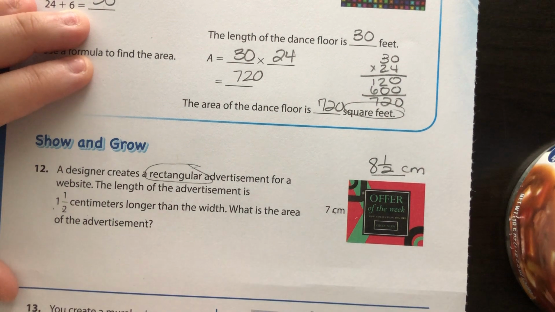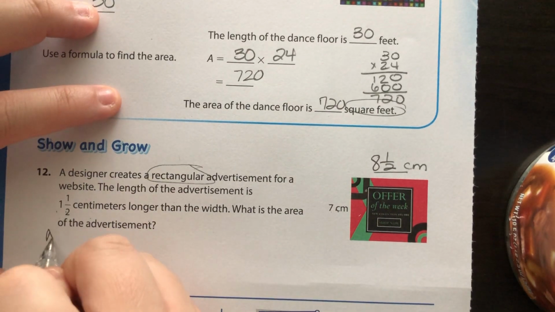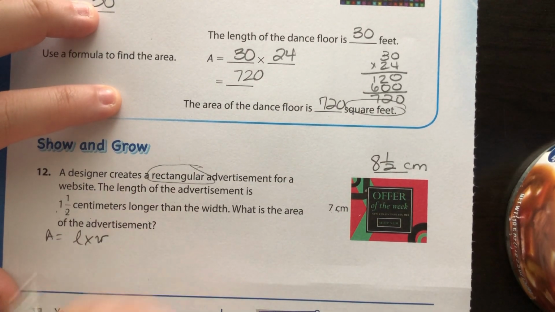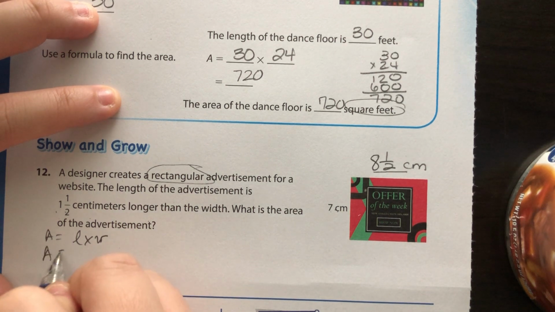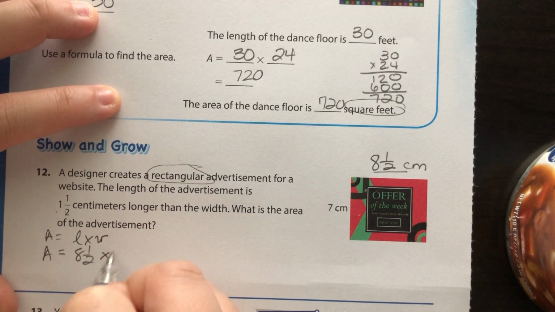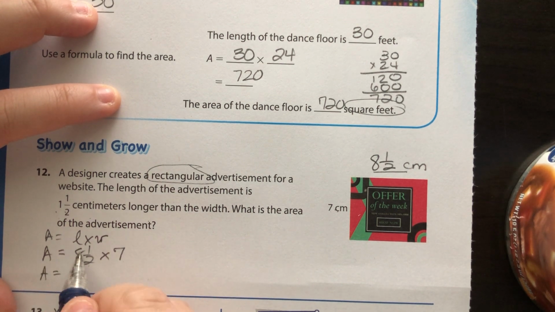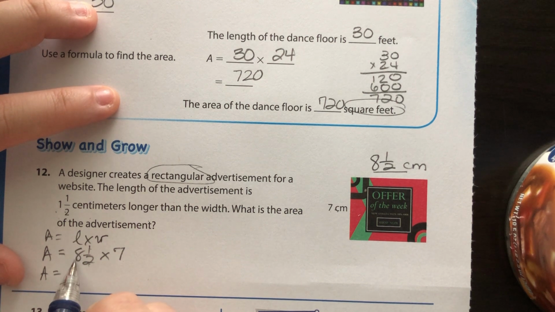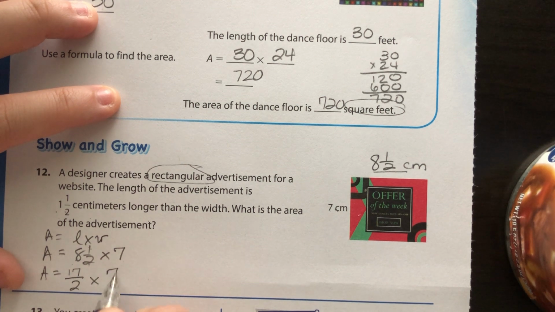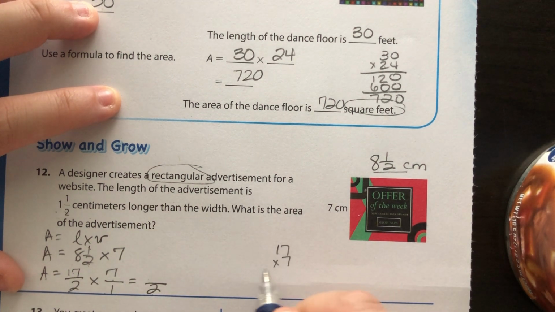8.5 centimeters. So now I have to come over here and say area equals length times width. Area equals 8.5 times 7. And I am not going to panic. All I have to do is turn this into an improper fraction. 2 times 8 is 16. 16 plus 1 is 17. So 17 over 2 times 7. We know there's an imaginary 1 underneath there. So the denominator is 2 because 2 times 1 is 2. And then 17 times 7. I'm going to do that one over here.